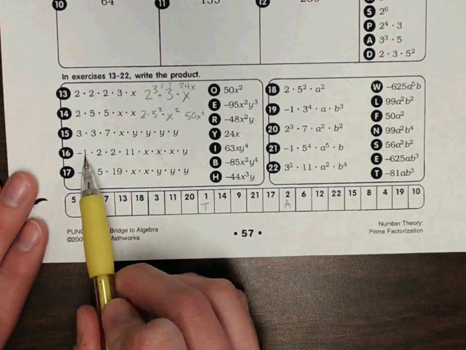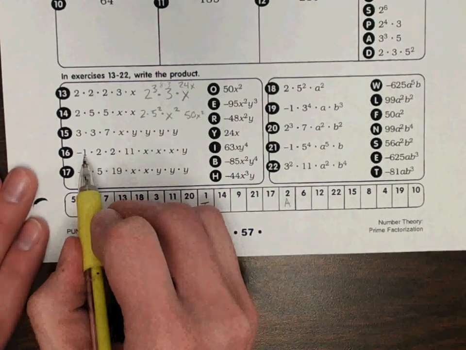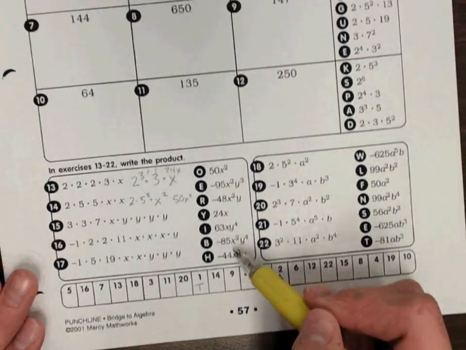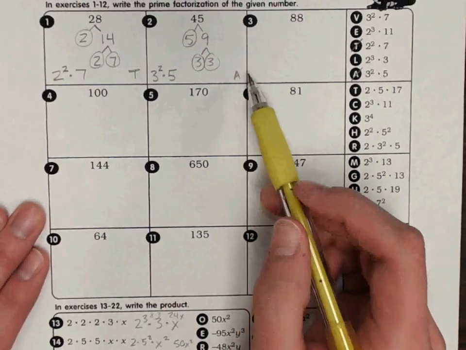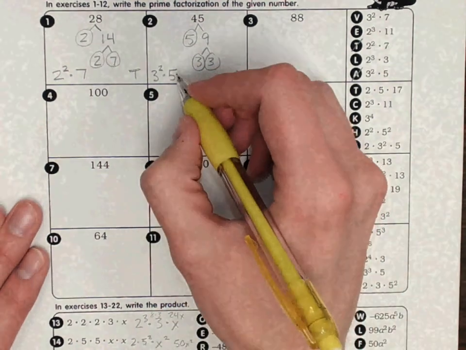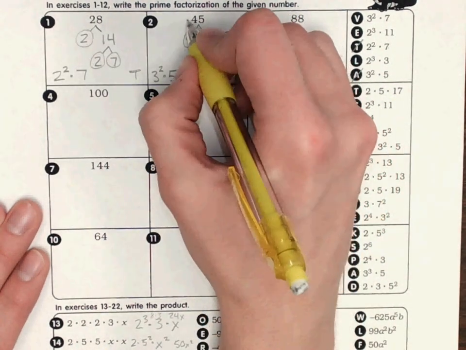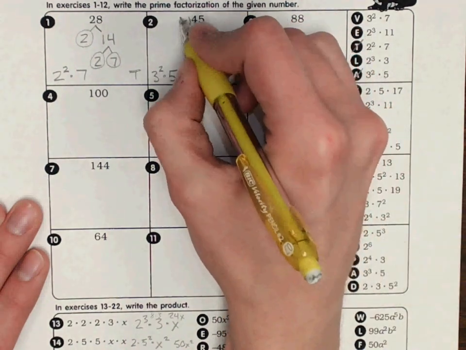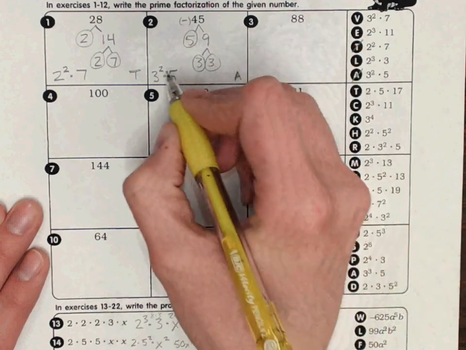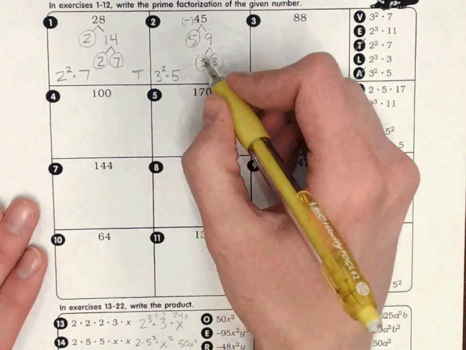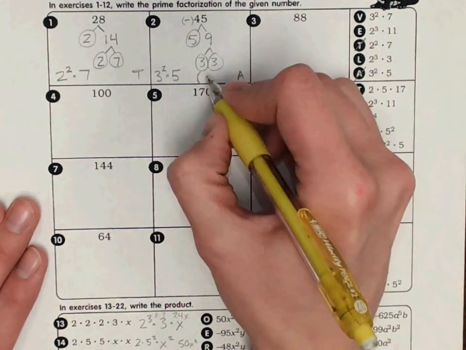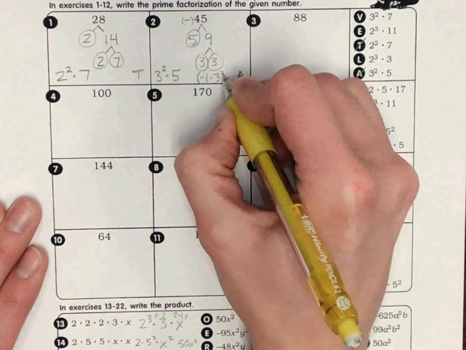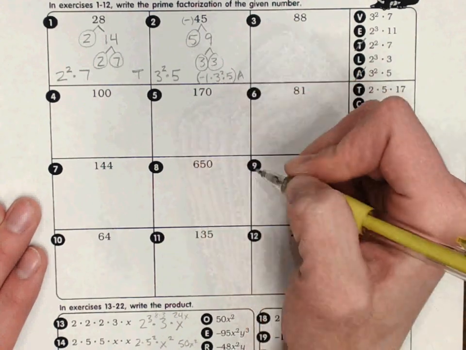And then down here is something new also. Anytime we have a negative number, when we go to do this prime factorization or the upside down division, when we list it out, if this were negative 45, I'm going to put it in parentheses because we're just pretending. So if it were negative 45, we would write it out as negative 1 times 3 squared times 5.